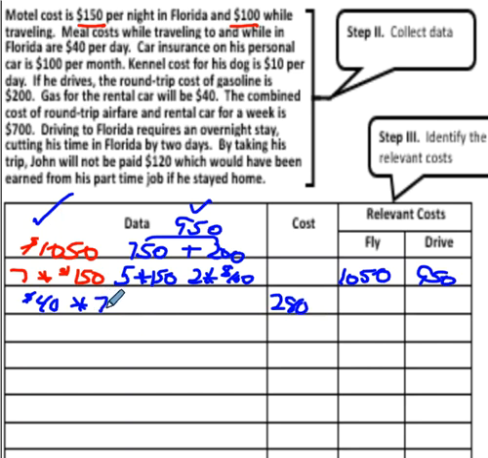Now notice here, if I fly, the cost is $280. If I drive, the cost is still $280. And remember, relevant costs are costs that differ between two alternatives. So in this case, the cost of food, whether I fly or drive, is exactly the same. So the cost of food would be non-relevant in a decision process in terms of which is the most or least expensive, because I'm going to incur the same amount of cost. So those are not relevant costs, and not important to the decision process.